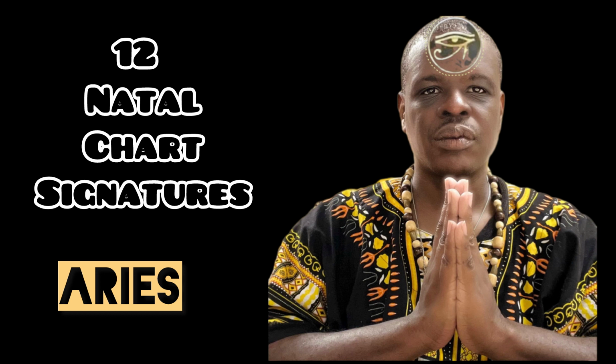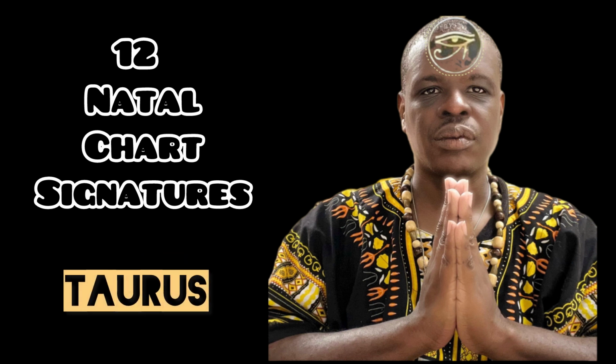Now moving on. If your natal chart signature is Taurus, you're going to be more earthly, more about wealth, more about having your own business. You know, Taurus is about principles, so you're going to stand on whatever principles you stand on. But also, you'll be business-minded, always hustling, always eating, Taurus, so you might get into the restaurant business.